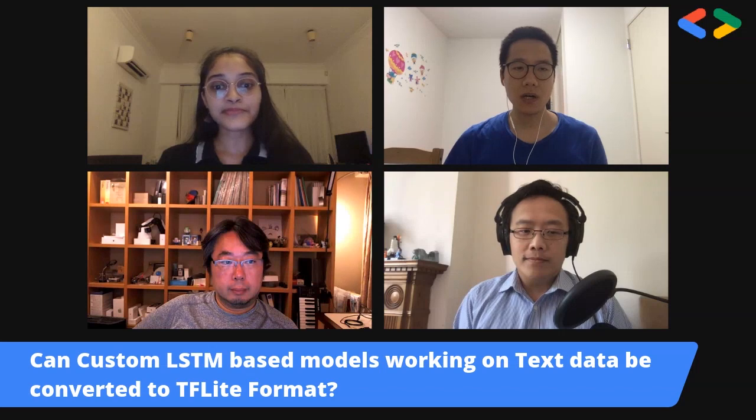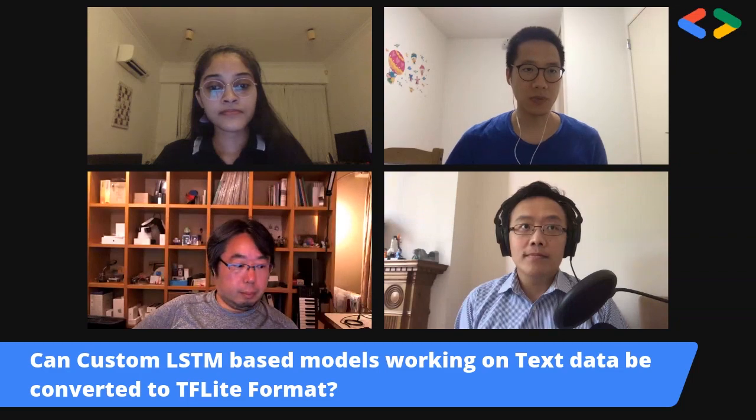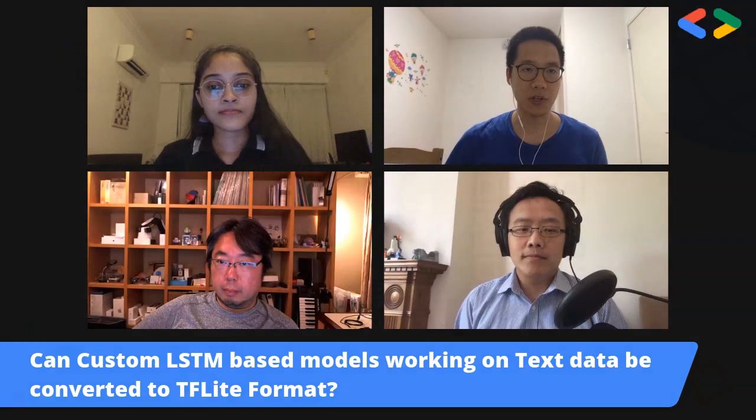Yeah, so for LSTM models, we do support converting tf.keras.lstm ops into TFlite. So if you use that path, then your model is already supported on TFlite. But if you completely implement a custom LSTM model that is not using the Keras API, then you will need to implement your own TFlite operators to support that.